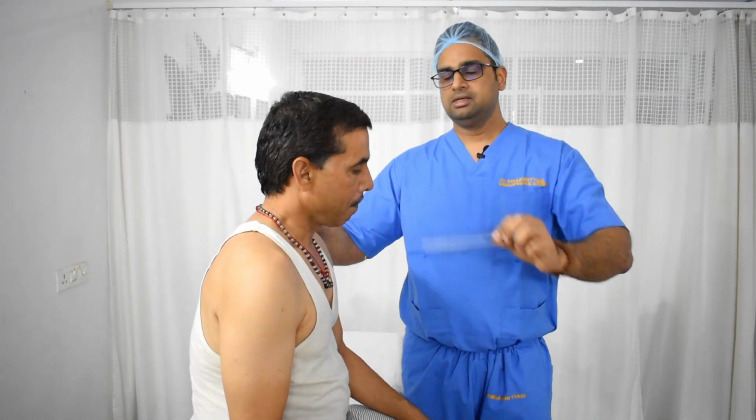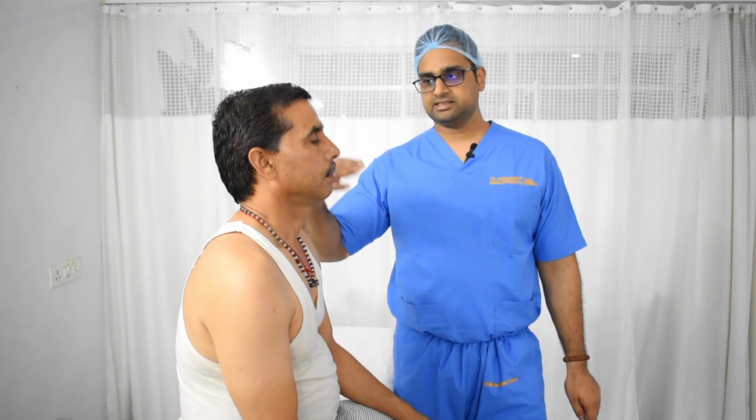Normally, flexion is done by the sternocleidomastoid muscle, and the nerve involved is the spinal accessory nerve and C2, C3. Extension is normally done by the trapezius muscle, and the nerve is from spinal rami C3 and C4.